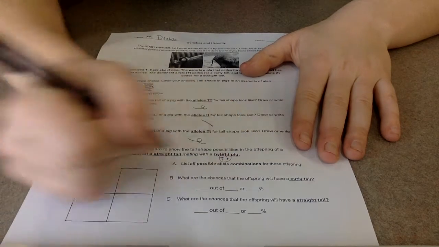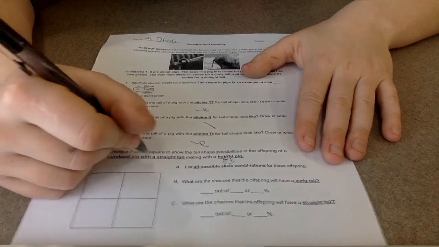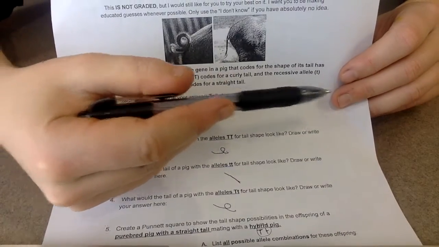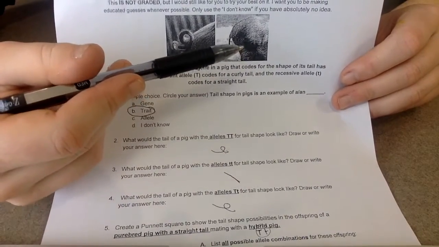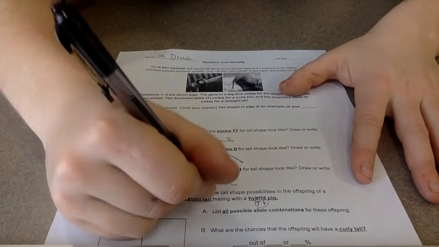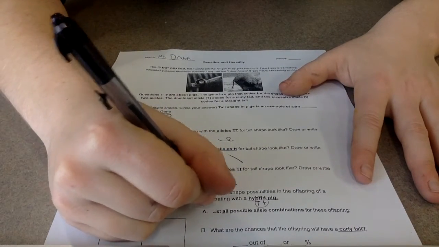That's what the hybrid one is. And a purebred pig with a straight tail. Okay, straight tail. Straight tail is this one, and straight tail is little t. So a purebred pig with a straight tail is going to have 2 of the same, little t. So purebred with a straight tail is little t, little t.